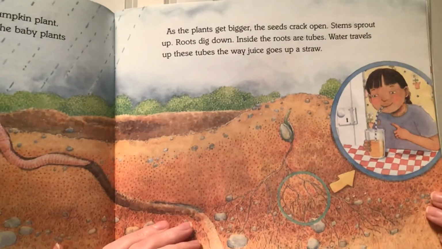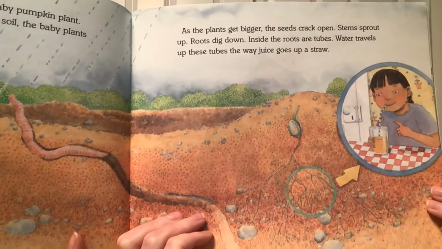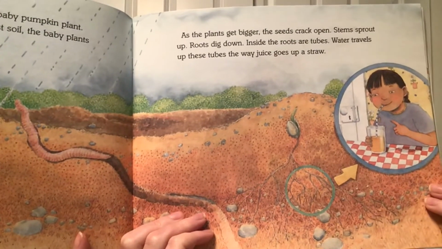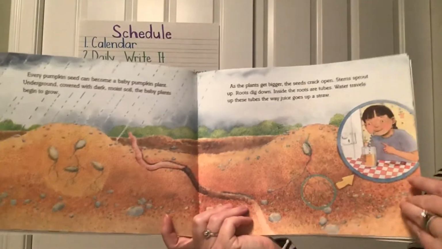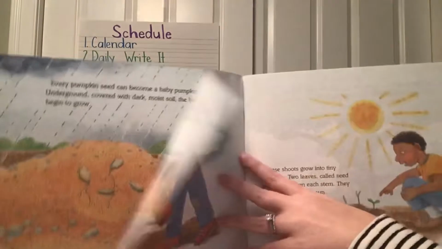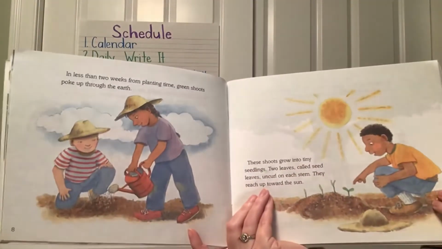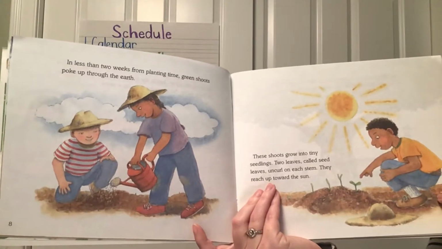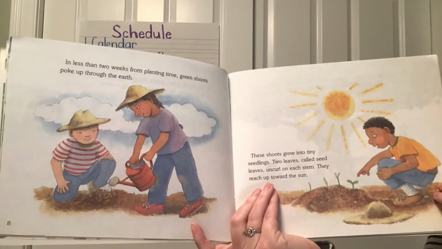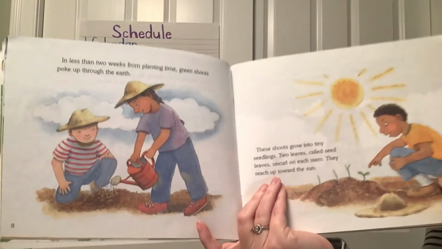Inside the roots are tubes. Water travels up these tubes the way that juice goes up a straw. In less than 2 weeks from planting time, green shoots poke up through the earth.